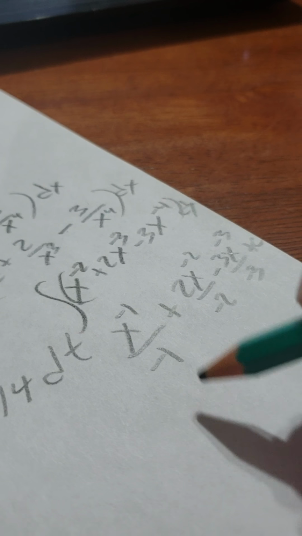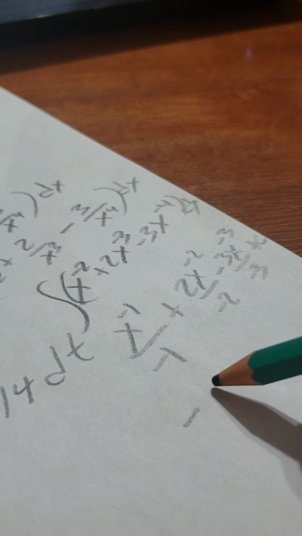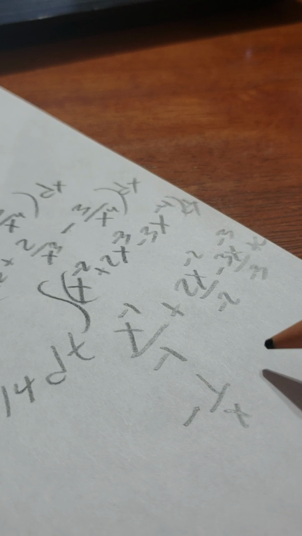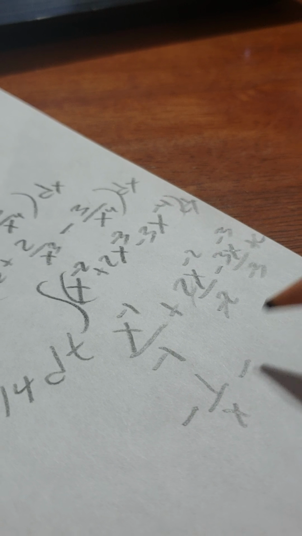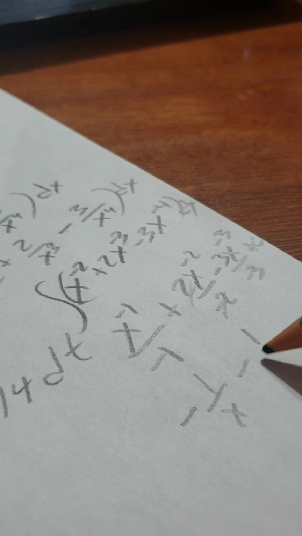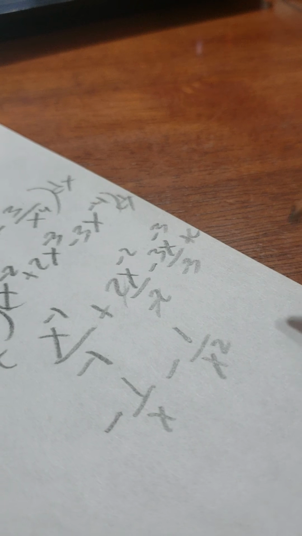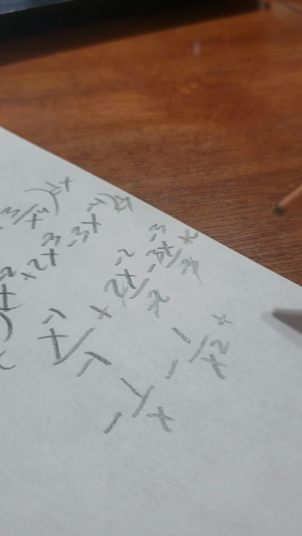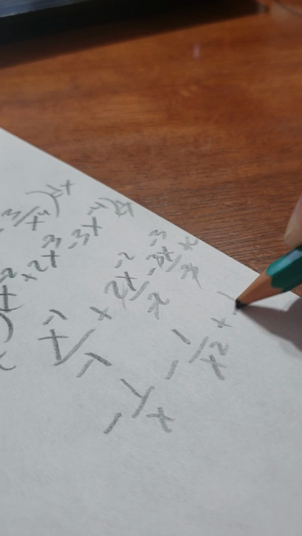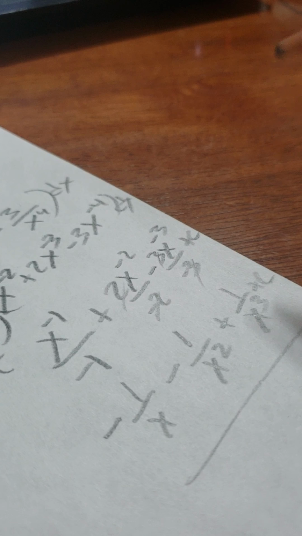Now, let's simplify more here. We have this negative number here, which will be negative 1 over x. Here, we will cancel this. It will give negative 1 over x to the second power in the denominator. We cancel this again, negative and negative is positive, and it will be 1 over x to the 3rd power plus c. That will be the final answer.